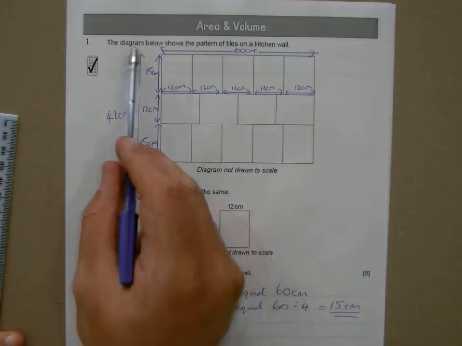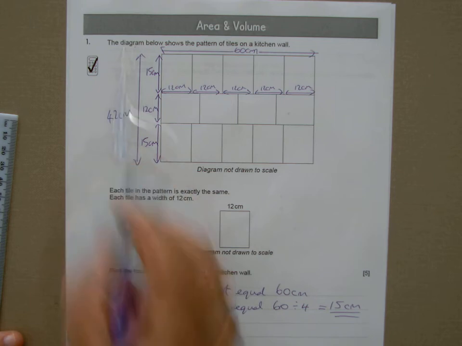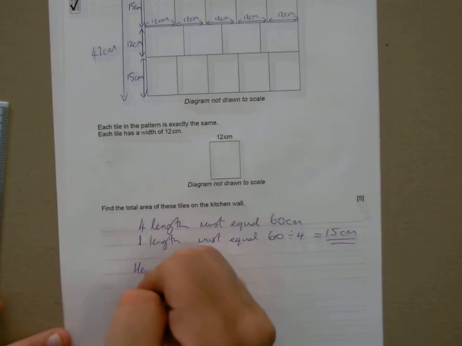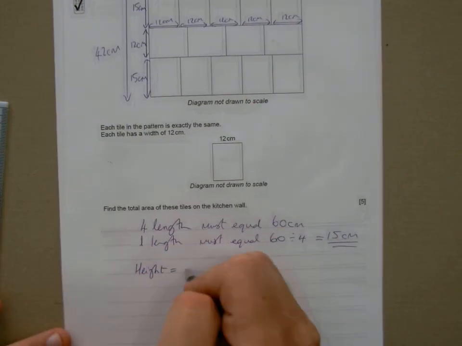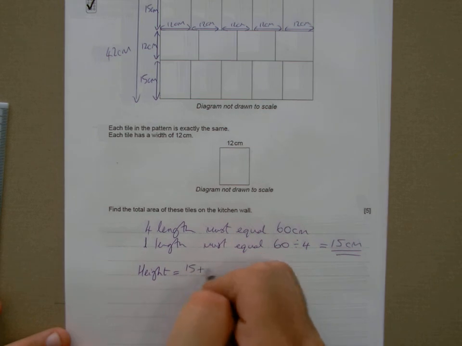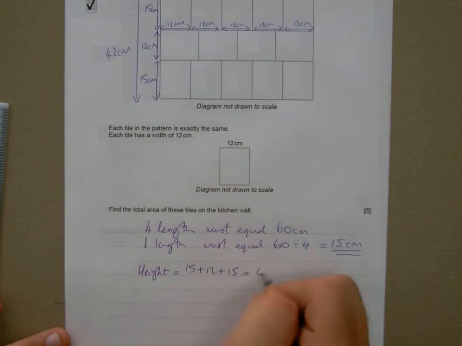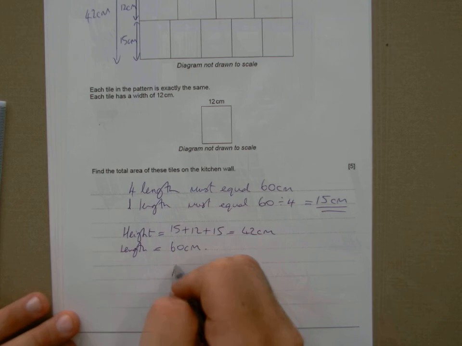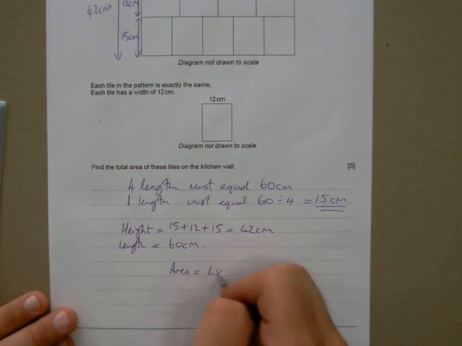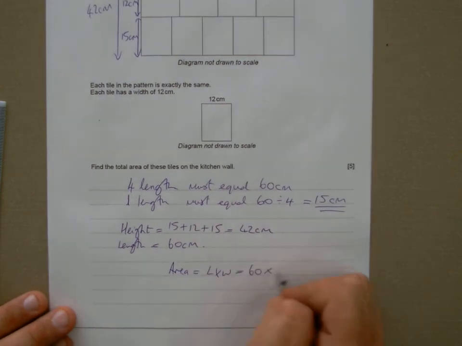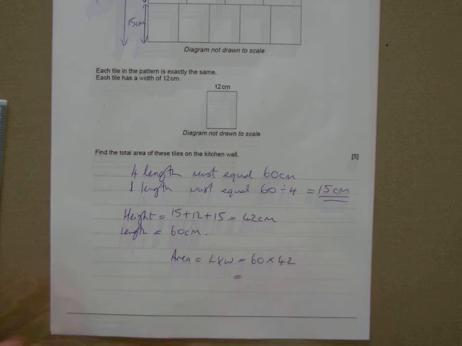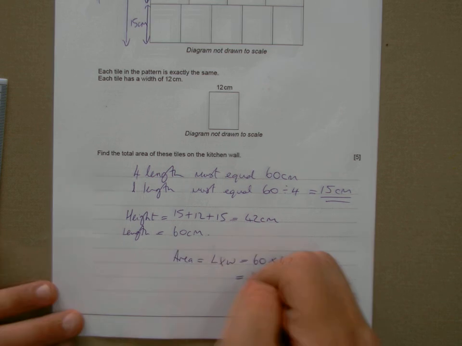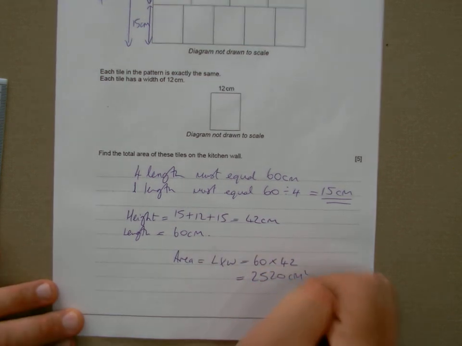So I now know that the height of the wall is 42. Those 3 added together, 15 add 12 add 15 is 42 centimeters. The length of the wall is equal to 60 centimeters. So then the total area will equal length times width, which will be 60 times 42. So use your calculator then. We get an answer of 2520 centimeters squared.